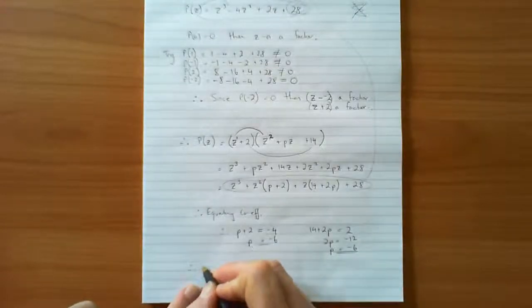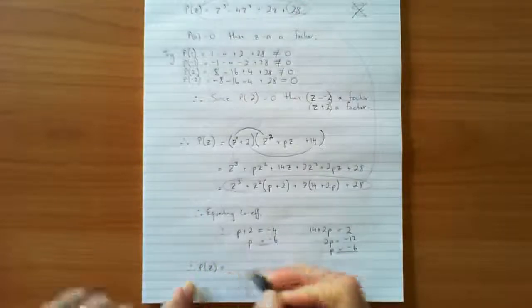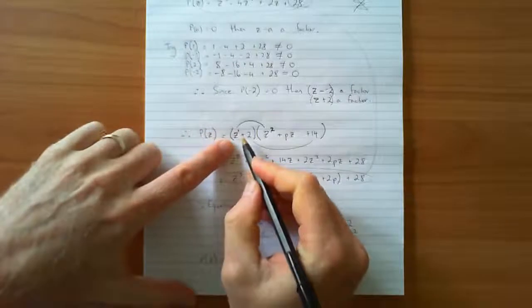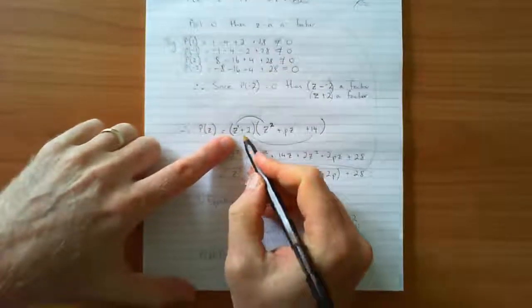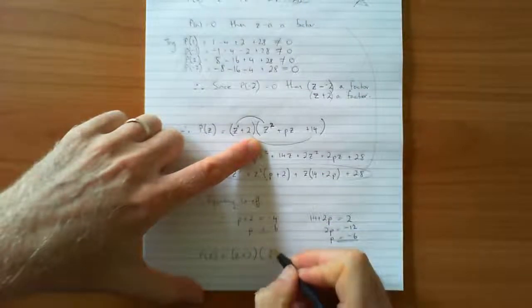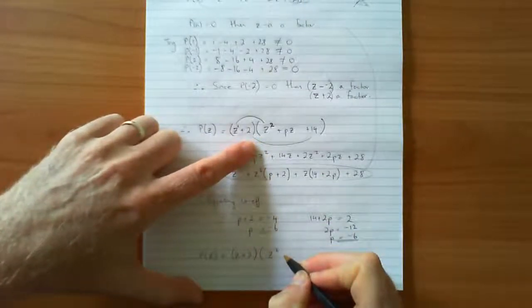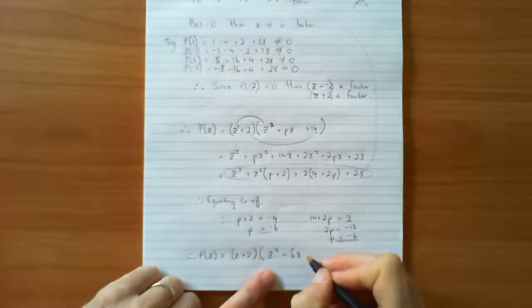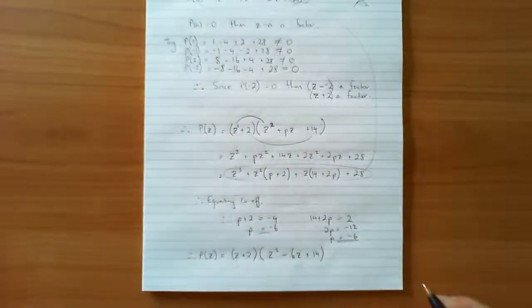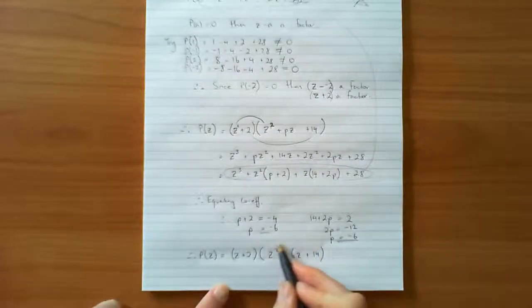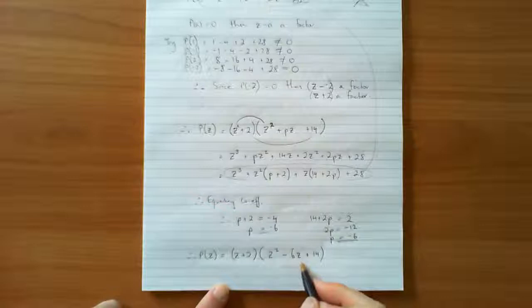Therefore, pz equals z plus 2, the factor that I'd guessed, multiplied by z squared minus 6z, because p was negative 6, plus 14. So now I need to factorize this, my quadratic.